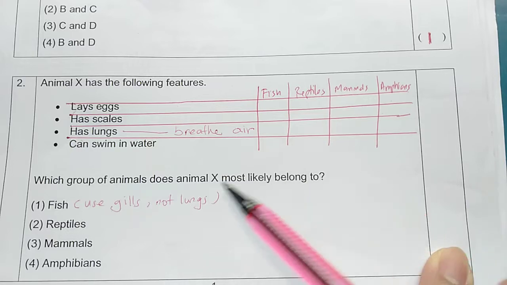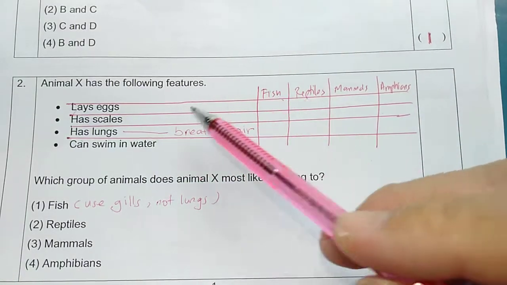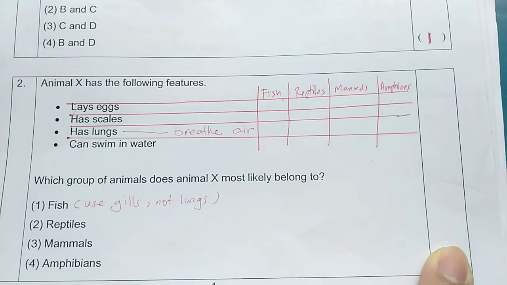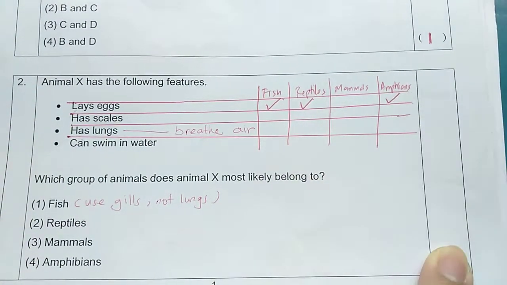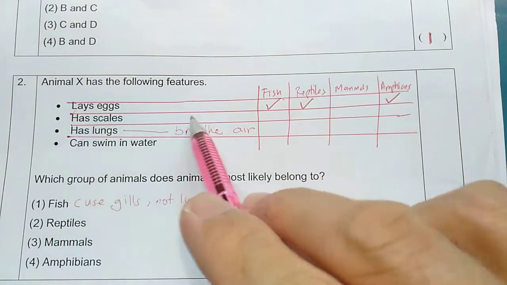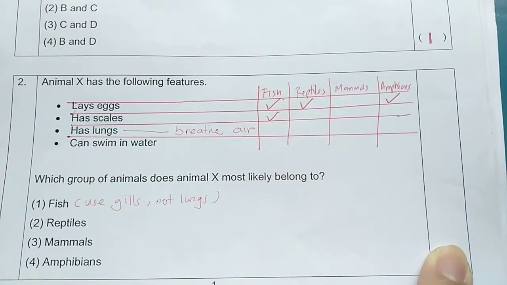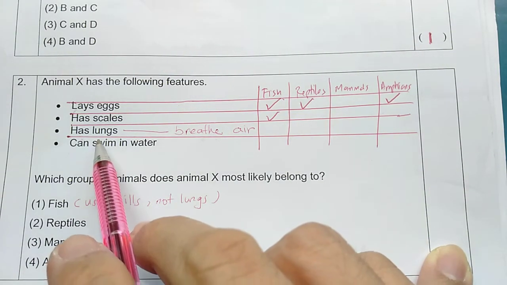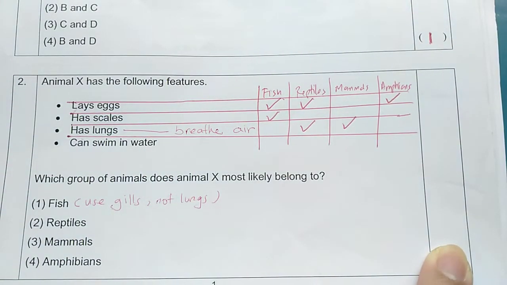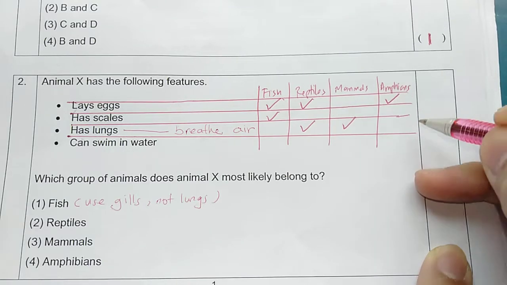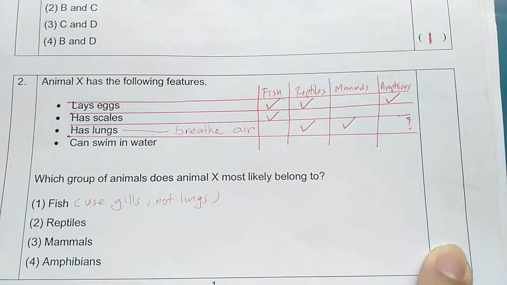For example, let's look across laying eggs. Which group of living things lay eggs? Fish lay eggs, reptiles lay eggs, amphibians lay eggs. Which group of animals are covered with scales? Fish are covered with scales, and that's it. Next one, which animals breathe through their lungs? Reptiles and mammals breathe through their lungs. Amphibians breathe through their lungs when they're on land, and through their moist skin when they are in water. So I'm not sure, should I put a tick for amphibians?